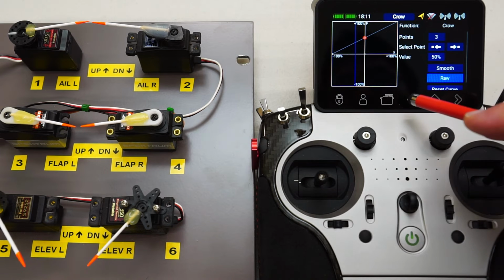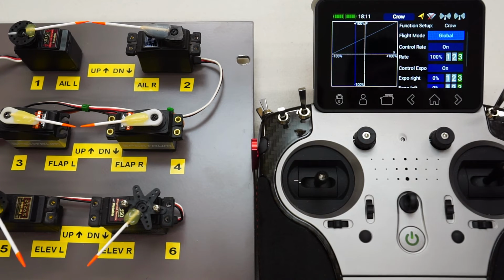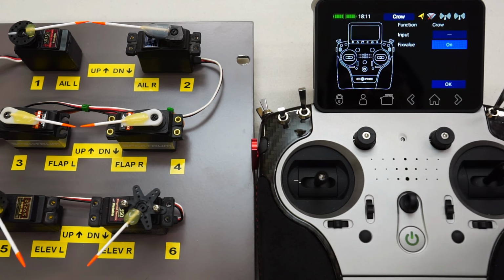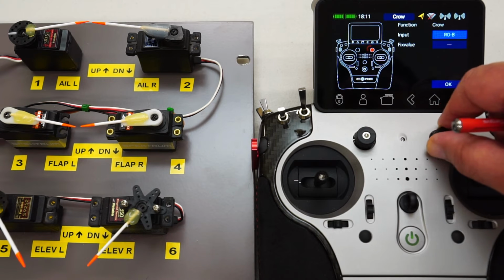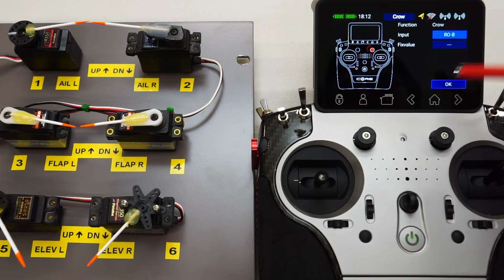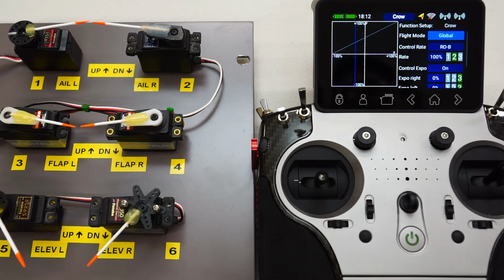Now, one other trick here, I'll show you now while we're in this menu, is at the moment I've got a rate of 100% for this function. You can, of course, select a slider or even a rotary encoder to control the rate. So this might be handy when you're first flying a brand new model and you want to fine-tune your deployment of your crow and butterfly function.